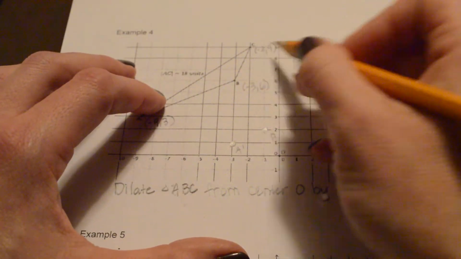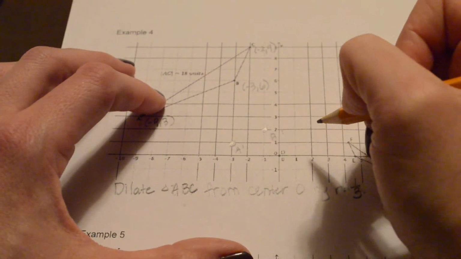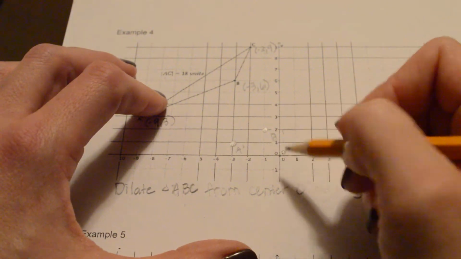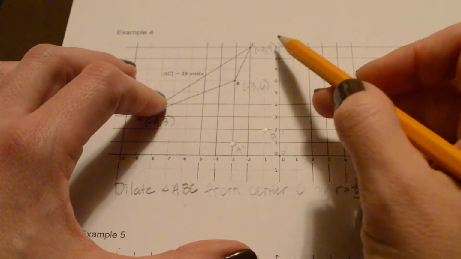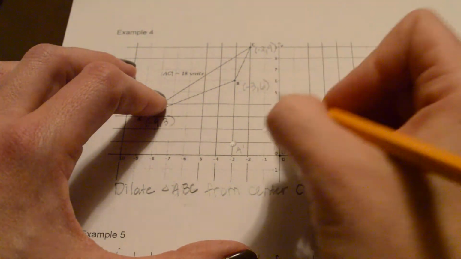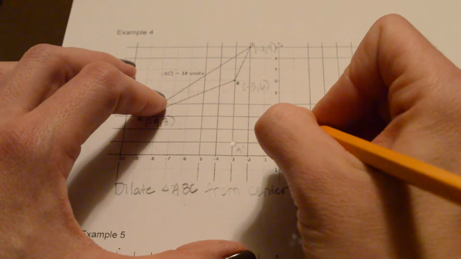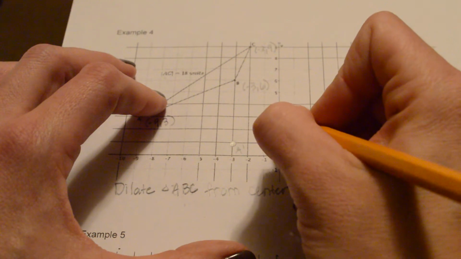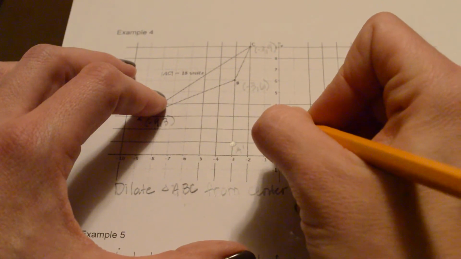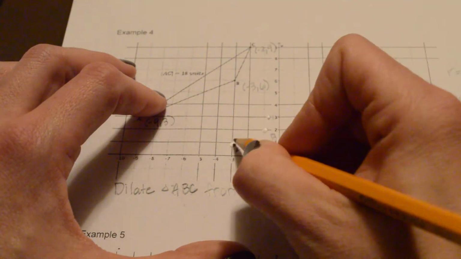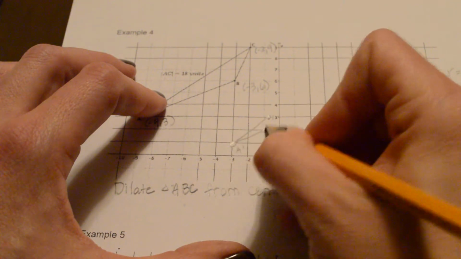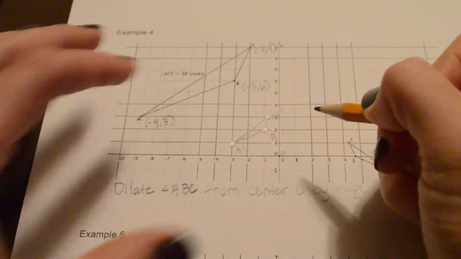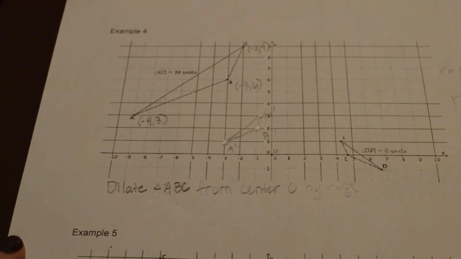And -2 divided by 3 is -2/3, and 9 divided by 3 is 3. So we're going to be at -2/3. I need to kind of eyeball that, find where 2/3 would be. So it's going to be about right there. There's my C prime. Okay, so I've dilated by 1/3.